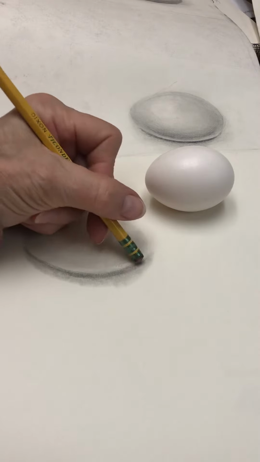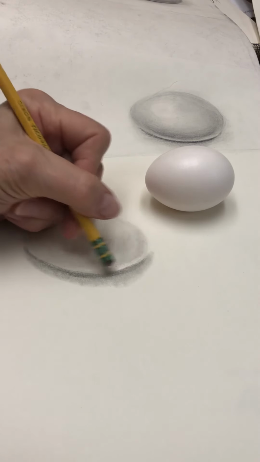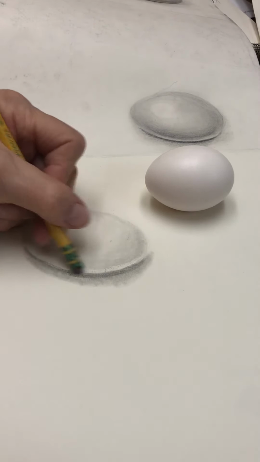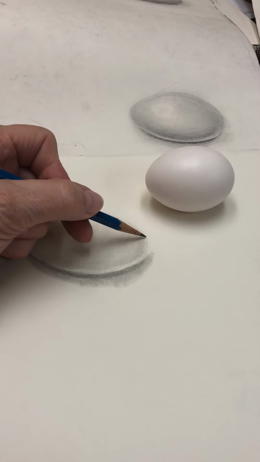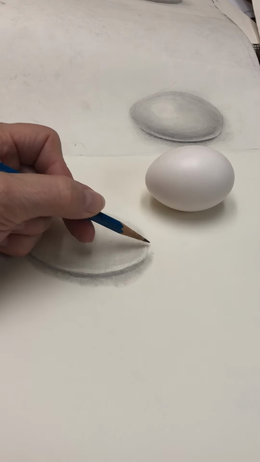Then I want to go back and just show the reflected light, which is just very narrow, very thin. Look on your egg and see if you can see it. I had no idea that reflected light existed until I did this exercise, but it will really help your shading.